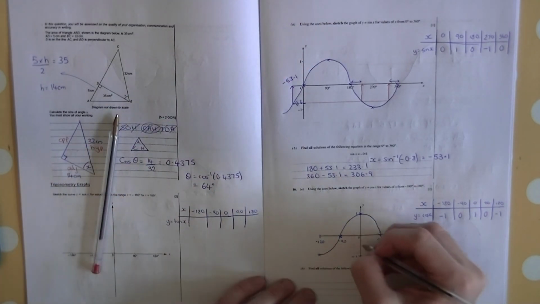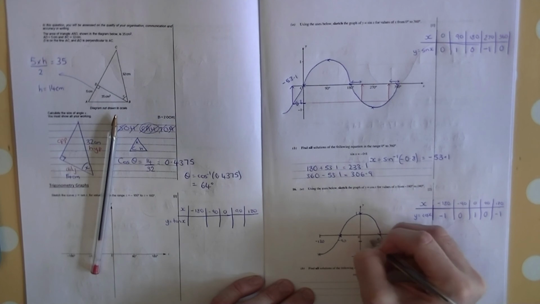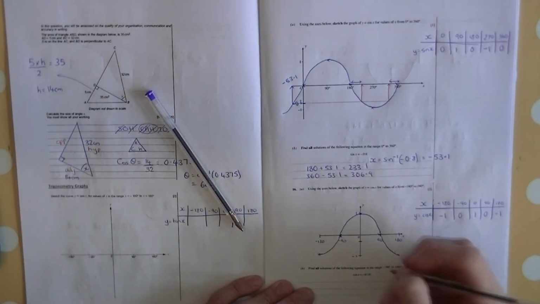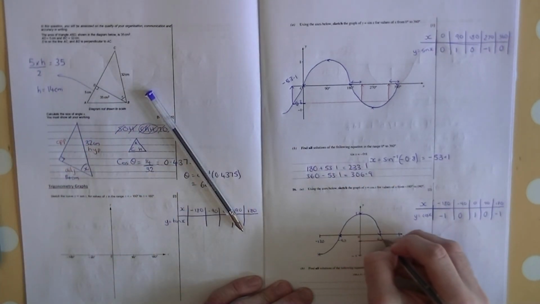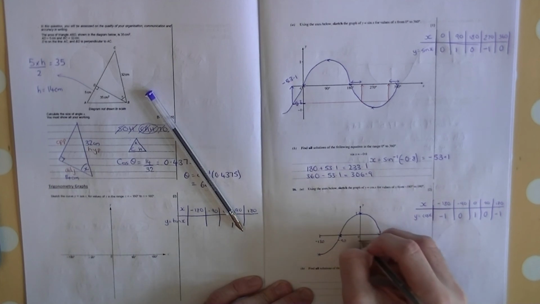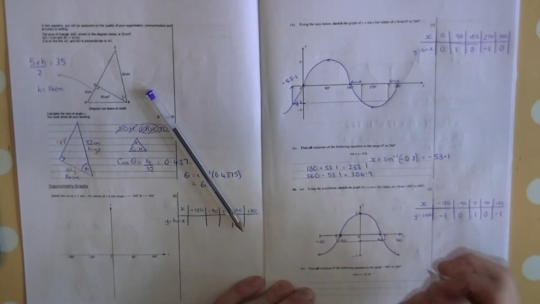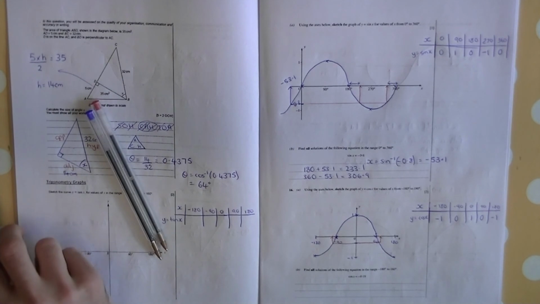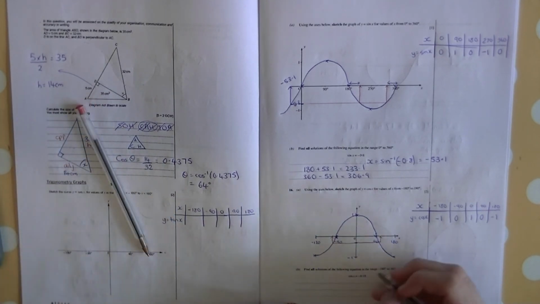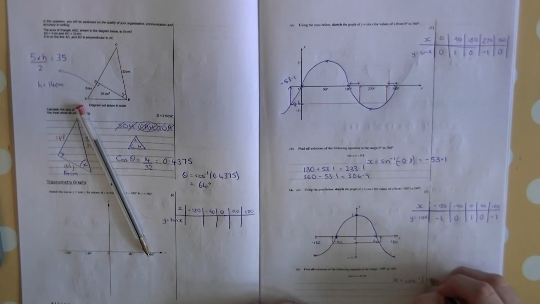Alright, the same thing here, I'm tempted to not do this. Cos x is minus 0.19, so it's approximately there. Again, I'll use a red pen, but the two answers I'm looking for are this one and this one. If I drop it in my calculator, x equals cos minus 1 of minus 0.19.